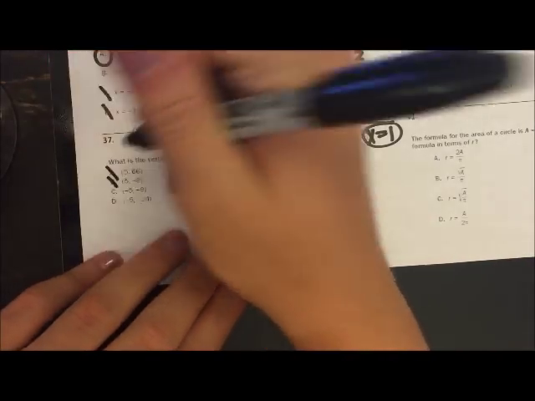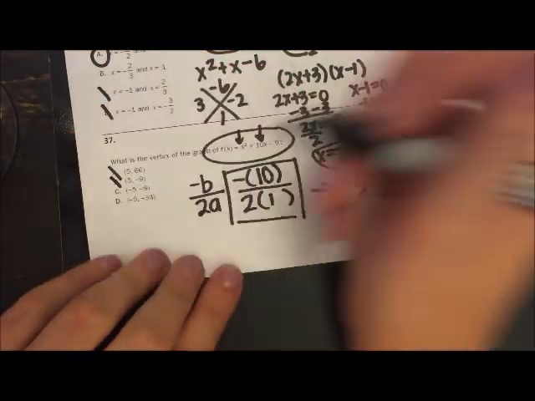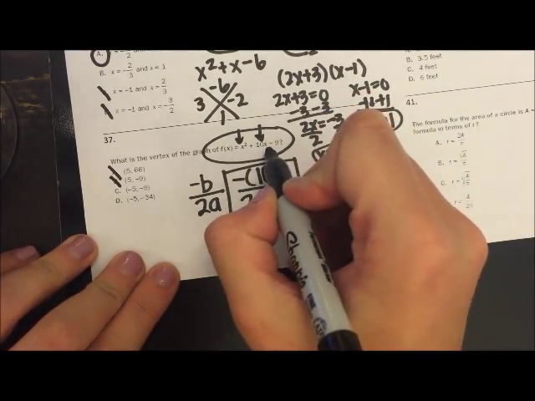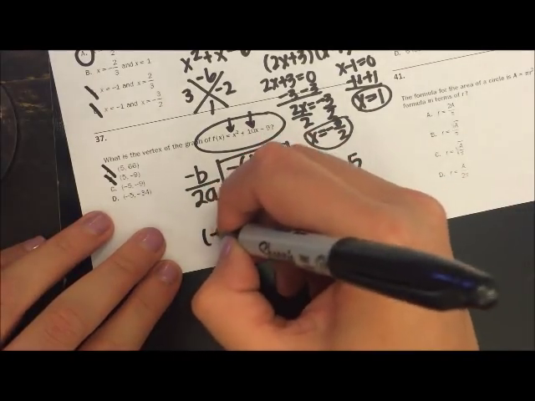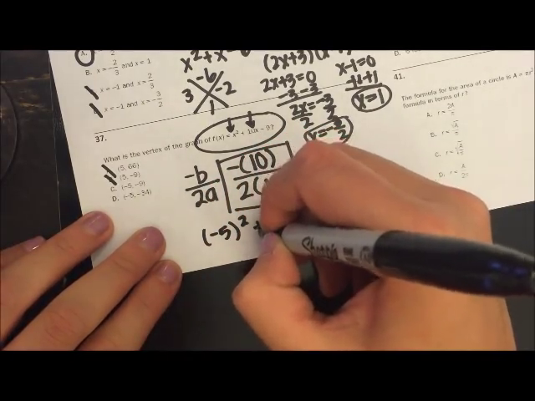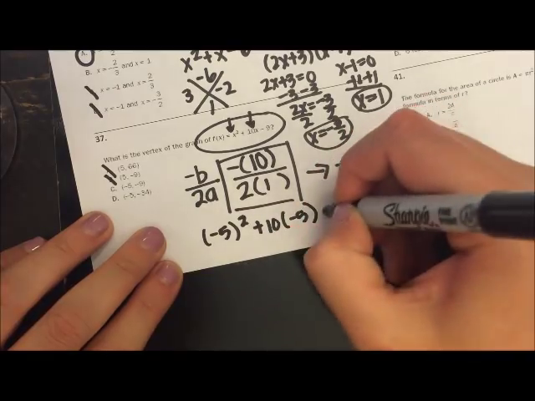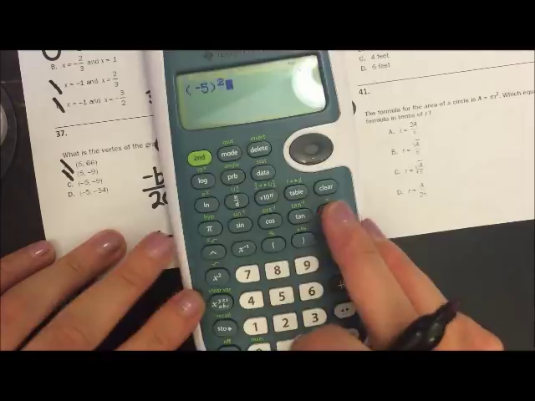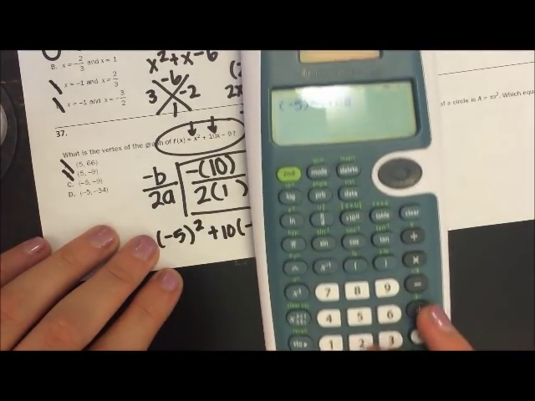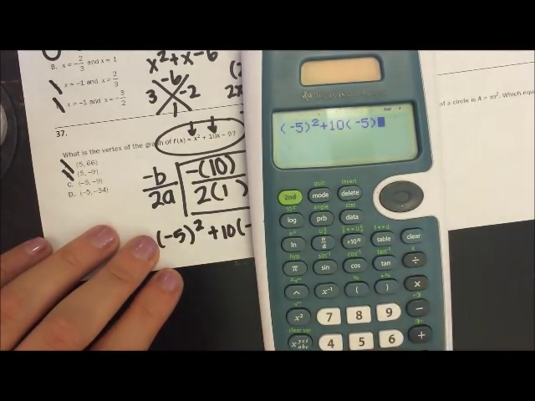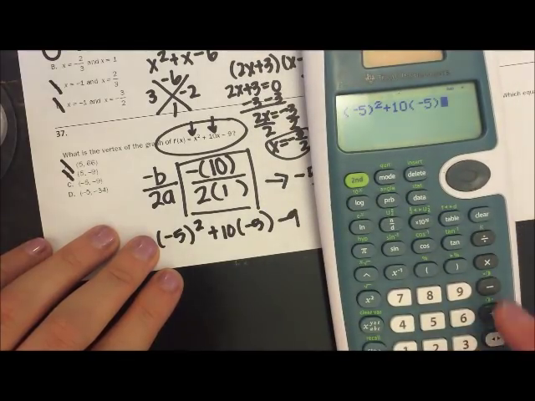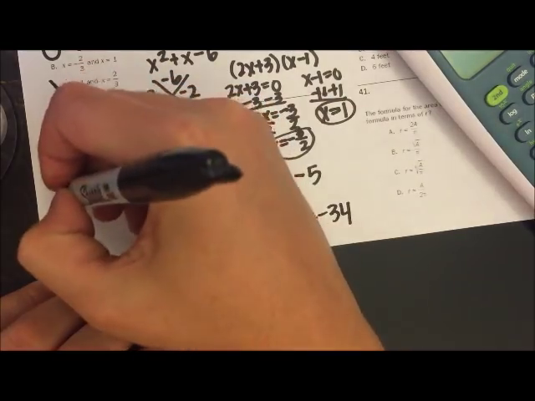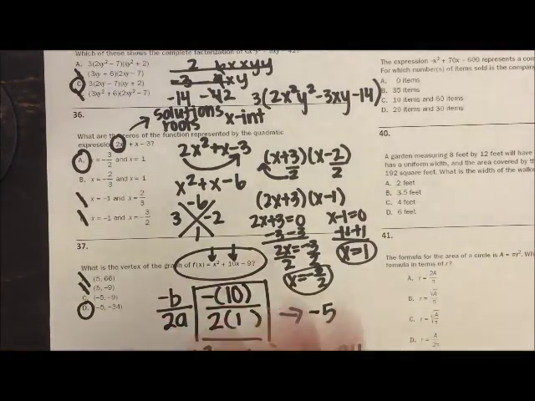Well, I can automatically get rid of a and b because I know my x value is -5. Now to find my y value, I'm going to take this -5 and plug it back in for this x and for this x. So that gives me -5 squared plus 10 times -5 minus 9. So in our calculators, -5 squared plus 10 times -5 and then minus 9 gives me -34. So that would lead me to D being my solution.